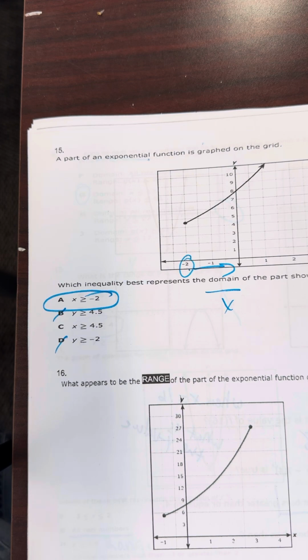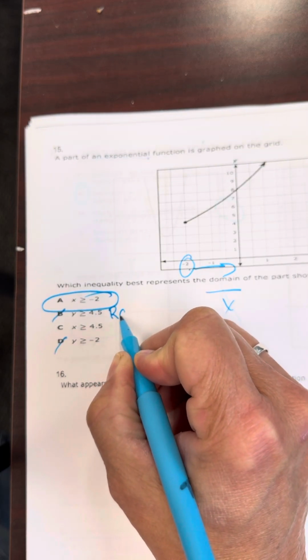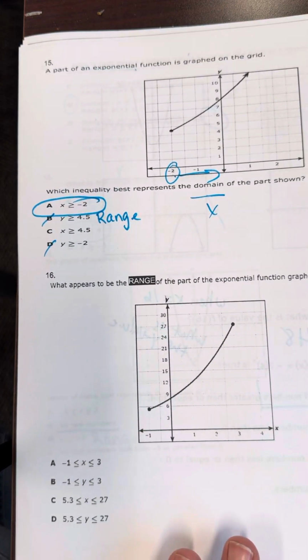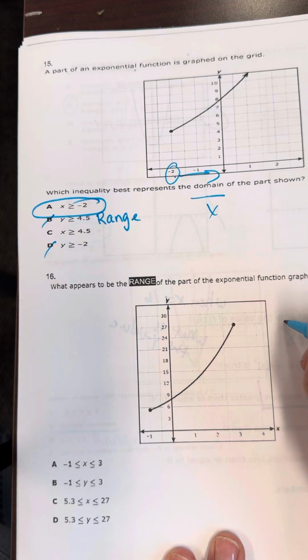Your range for that function would be y is greater than or equal to 4.5. So this is your range if it had asked. 16, and we're doing range, so it's a start and stop.